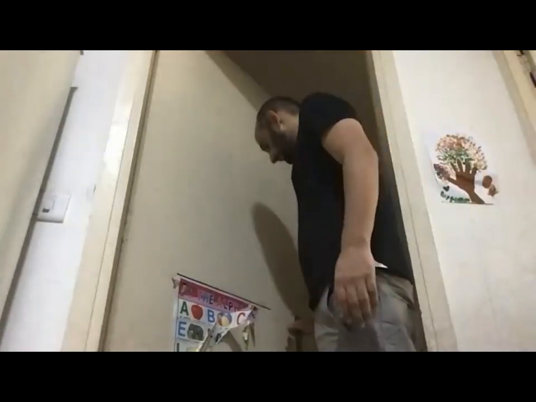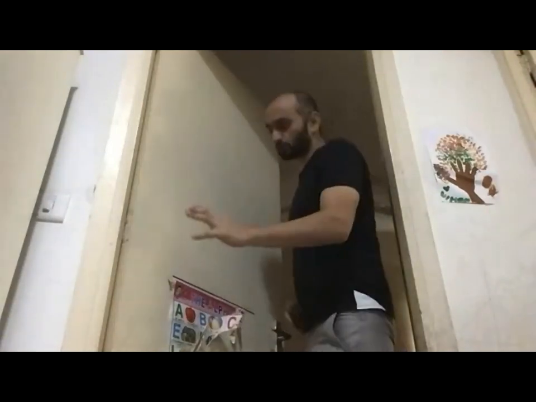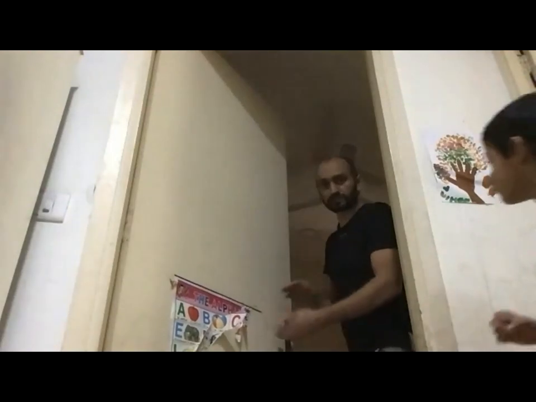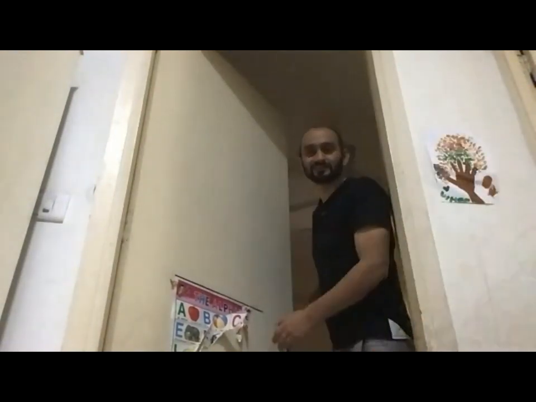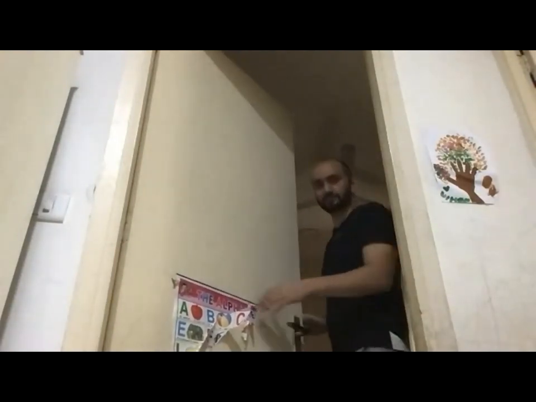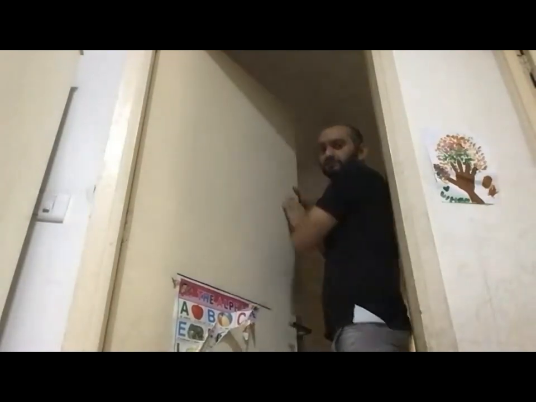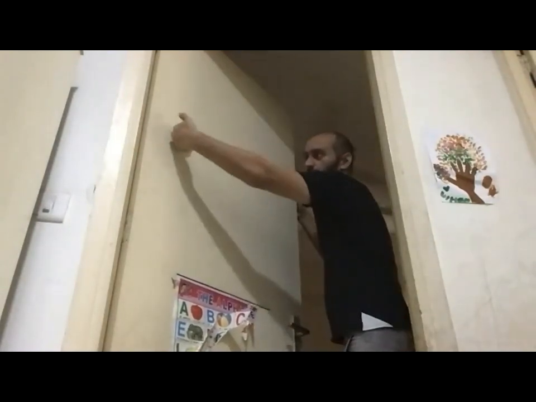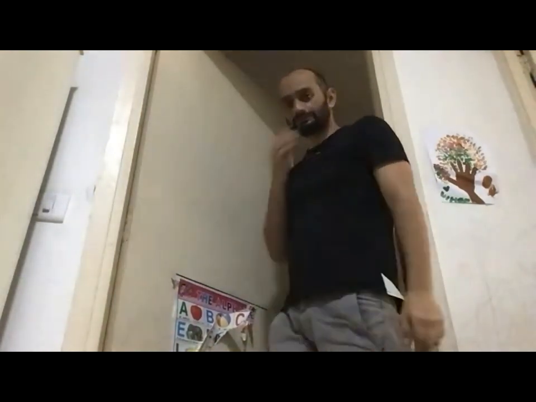Now I am going to do one more thing. I am trying to push this door. I am applying a lot of force, but along the plane of the door. Please don't come here, I am taking class. I am trying to apply force in this direction, along the plane of the door. Then can I rotate it by applying the force along the plane of the door? No, sir. I cannot rotate it at all.